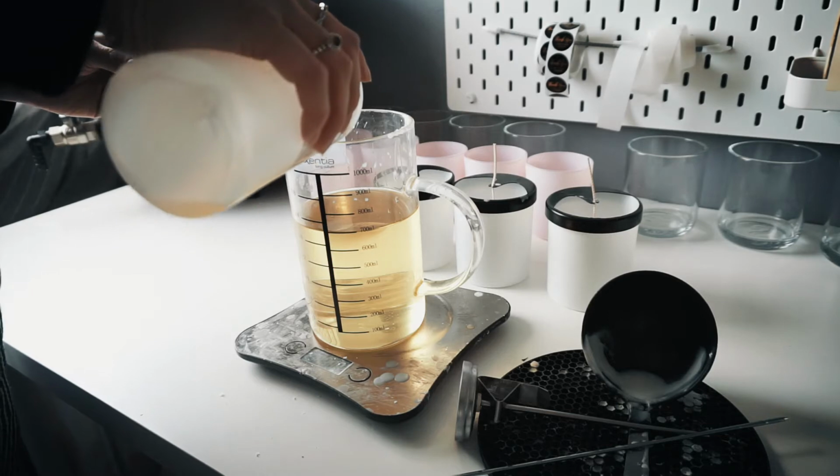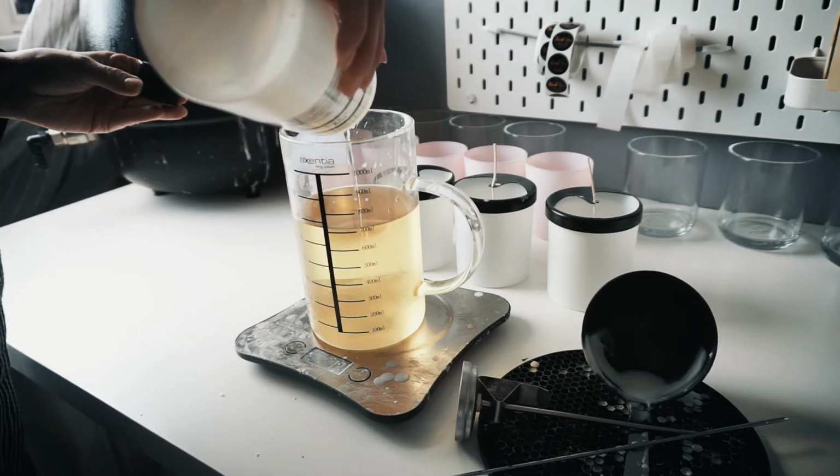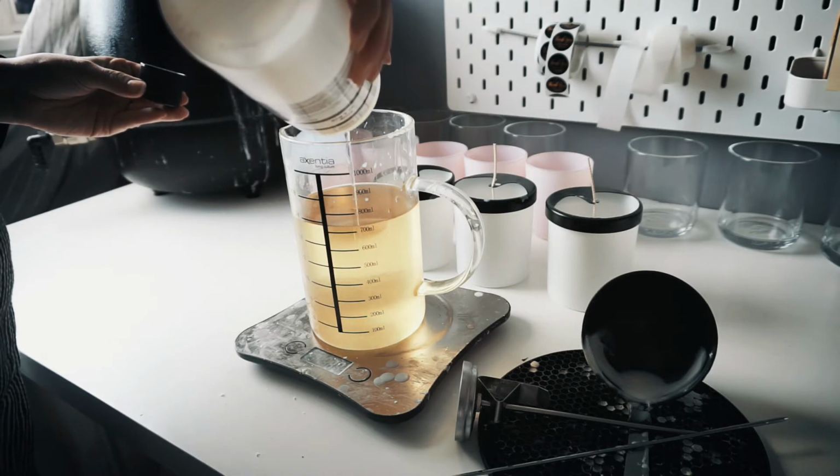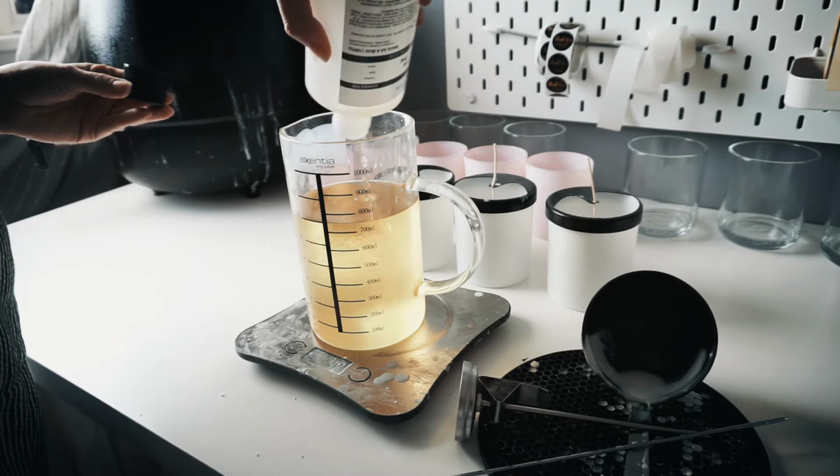Once your wax is down to the ideal temperature, you can then pour in your fragrance oil, once again at the recommended amount online or what you've worked out yourself. Obviously don't go over the recommended amount for the fragrance oil supplied on the supplier's website, and also for the wax that is supplied on the supplier's website.